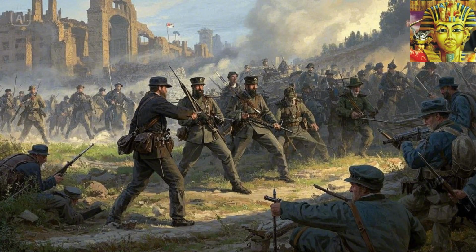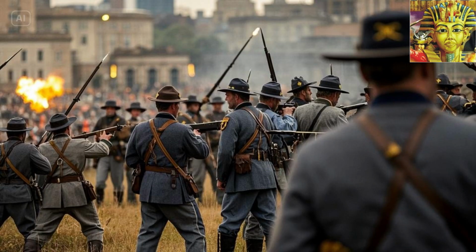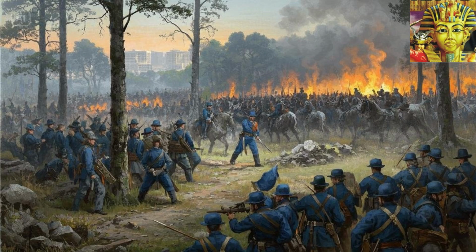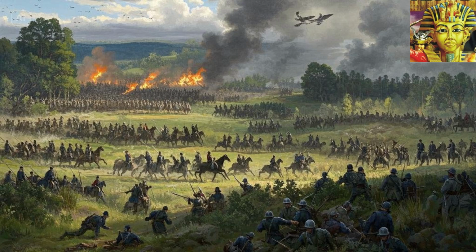Despite Hood's efforts, the Confederate Army of Tennessee was unable to prevent the fall of Atlanta. On September 1, 1864, Hood ordered the evacuation of the city, and Union forces occupied it the following day. The fall of Atlanta was a major turning point in the Civil War, boosting Northern morale and securing President Abraham Lincoln's re-election. For Hood, it was a devastating defeat that underscored the challenges he had faced throughout the campaign.